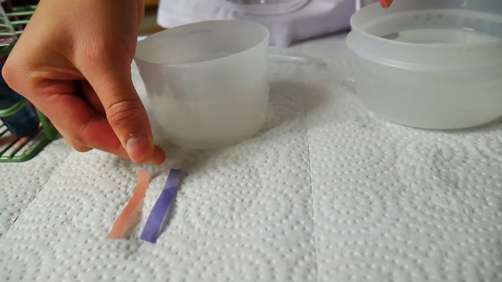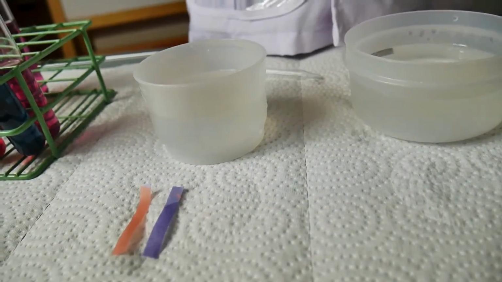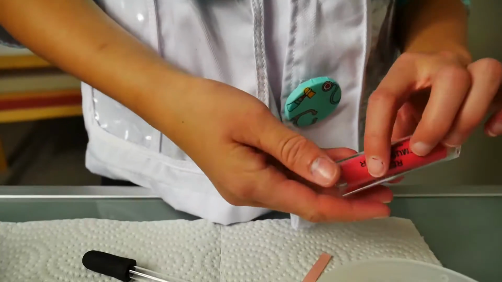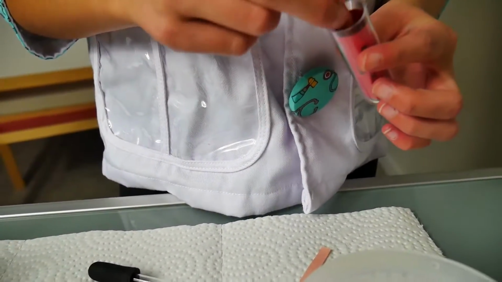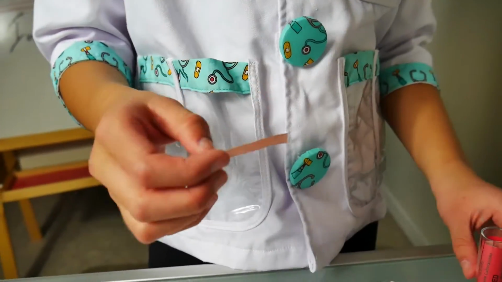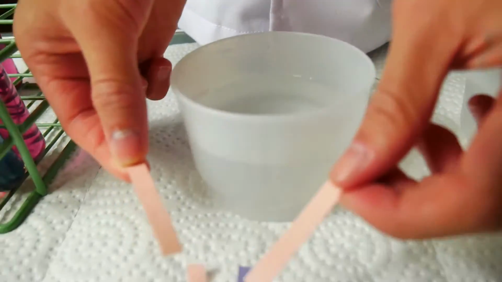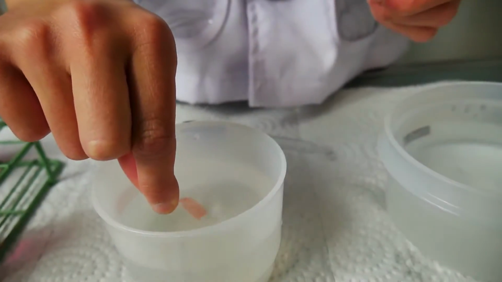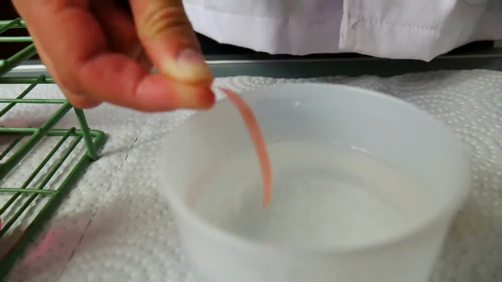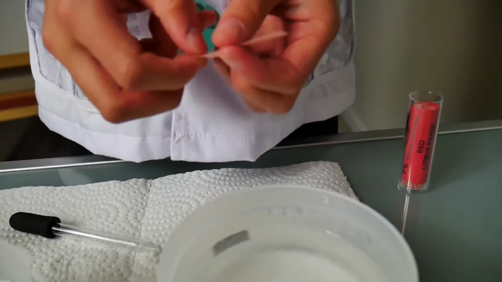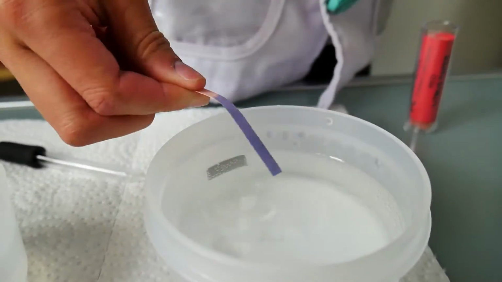Now let's put them over here. Now let's try it with the red litmus paper. Now this litmus paper looks exactly like the blue one, but it was in the vinegar. So we take 2 of these. And doesn't that look so familiar? So now we're going to put one of these in the vinegar. Nothing happens. Nothing. Now we're going to put one of these in the baking soda. And it turns the exact same color as the blue one.